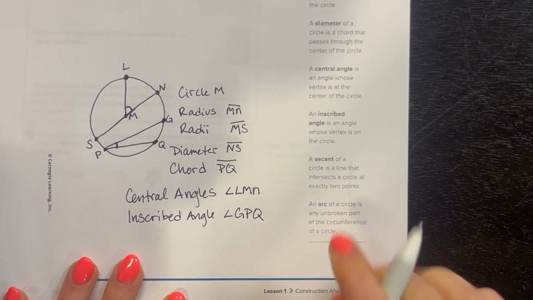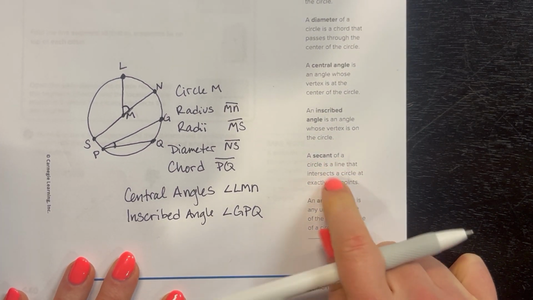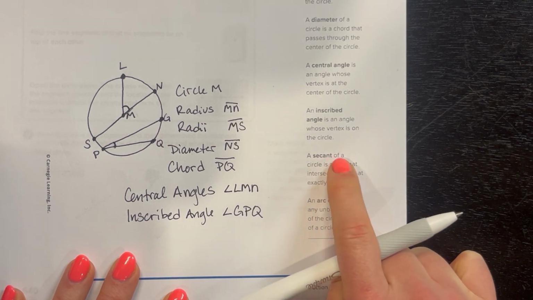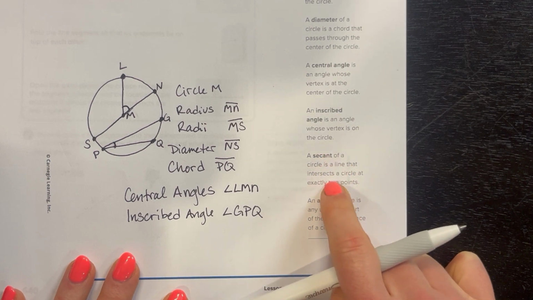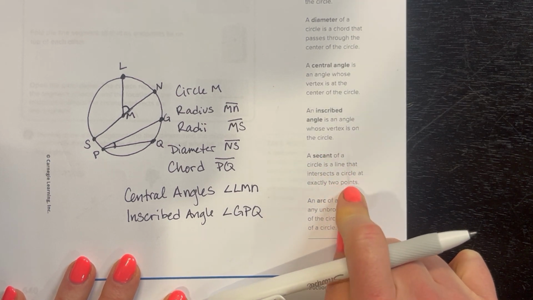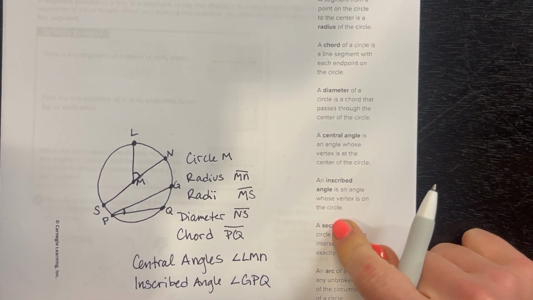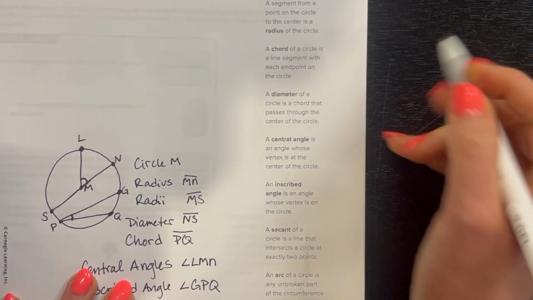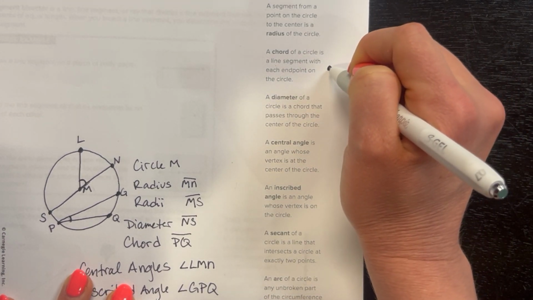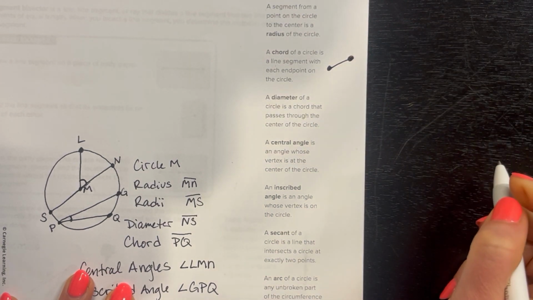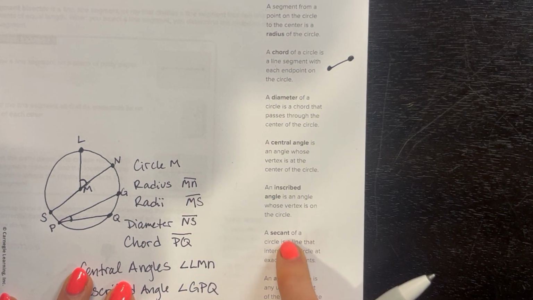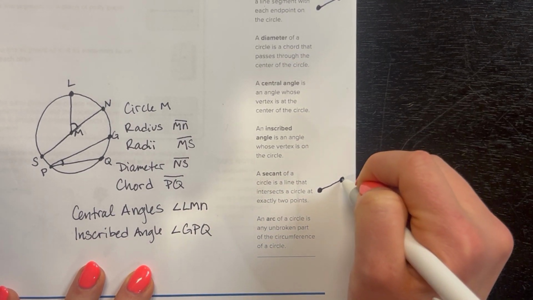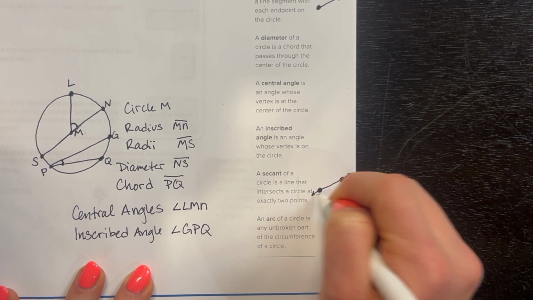Okay, almost finished. We now have the word secant. So secant can be confusing. I could skip this one, but the secant is just like a chord. And the difference between a chord and a secant is the same difference between a line segment and a line. So let me remind you, a chord is like a line segment, and a secant is like a line. What's the difference between a line segment and a line? Well, a secant continues past those endpoints.